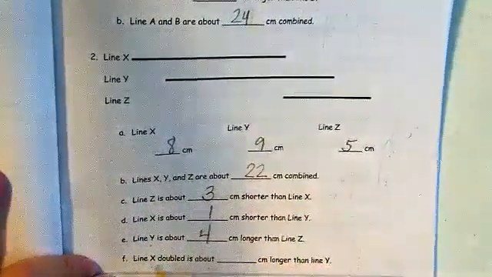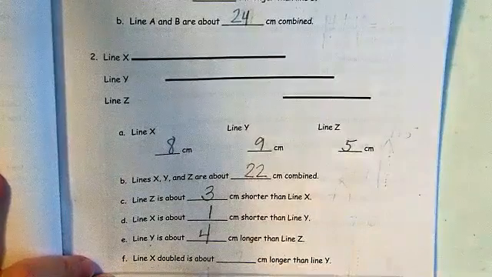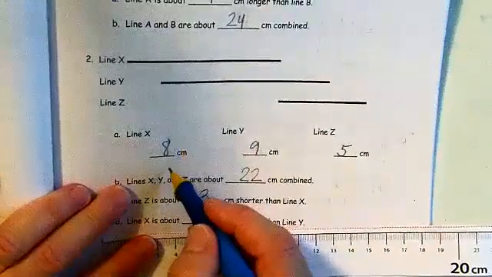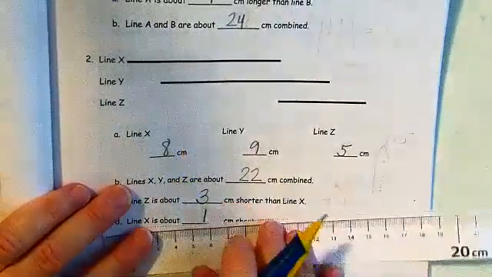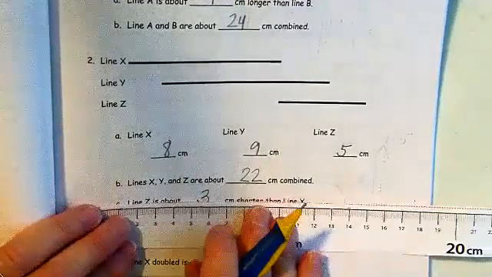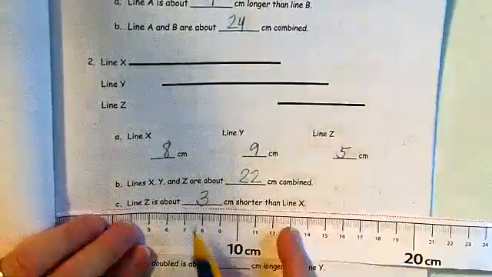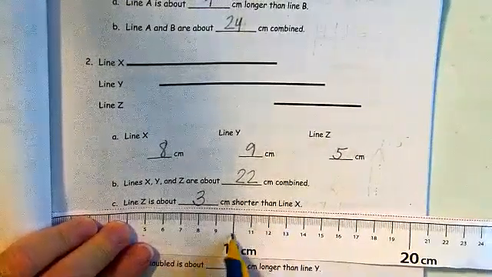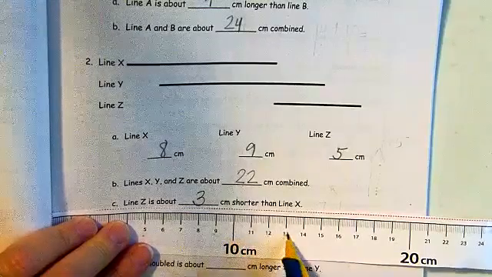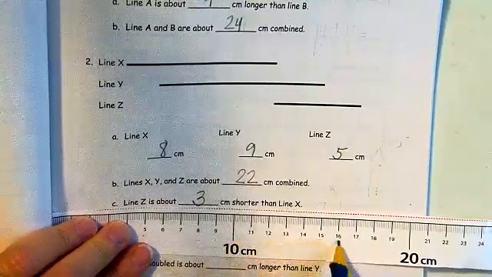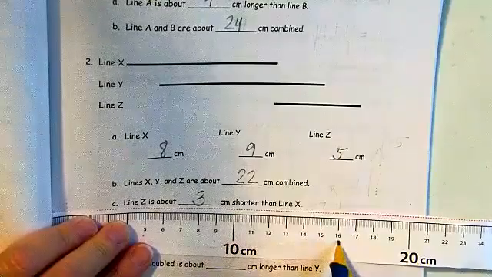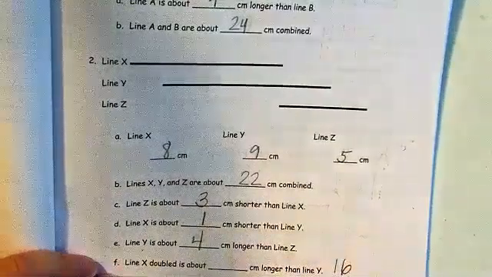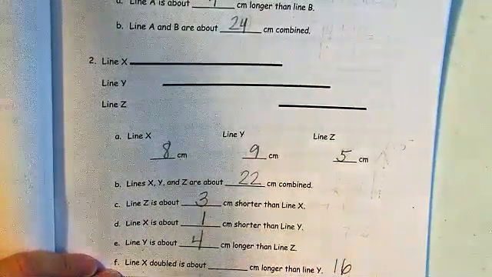So now line X doubled is about how much longer than line Y. So line X is 8. If we double it, it means we're saying 8 plus 8. So we're going to start with 8, and we're going to count on 8 more. 1, 2, 3, 4, 5, 6, 7, 8. 8 plus 8 is 16. I'm going to write that down because I'm going to need to know that number, but that's not the answer.